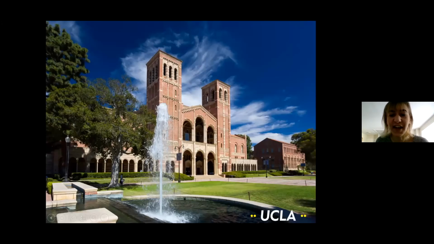So this is UCLA. One of the most iconic buildings is Royce Hall. And UCLA is a really beautiful campus. So if you are admitted into the program, I think it's a great place to go to school.